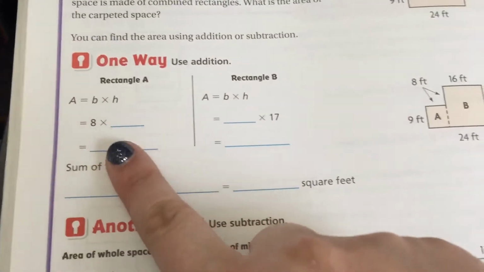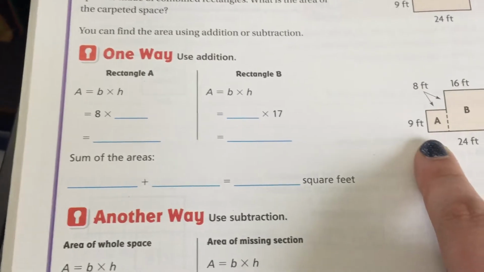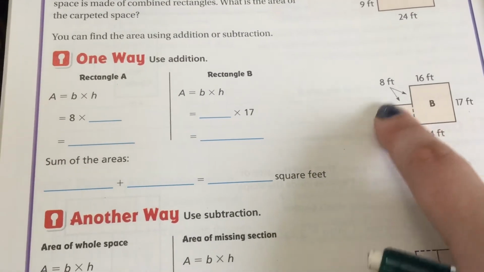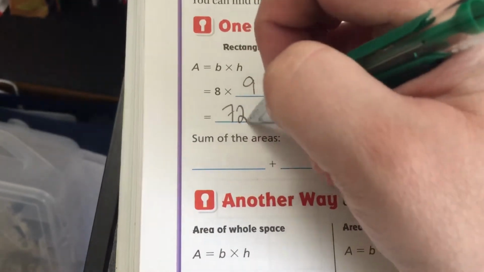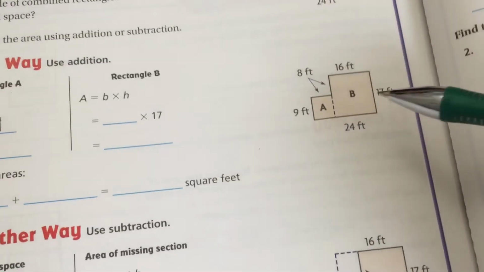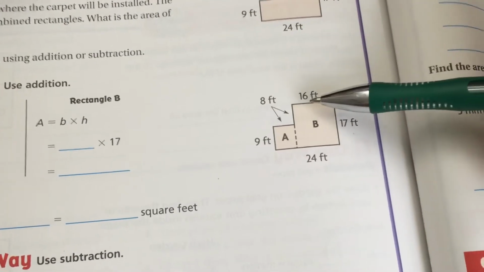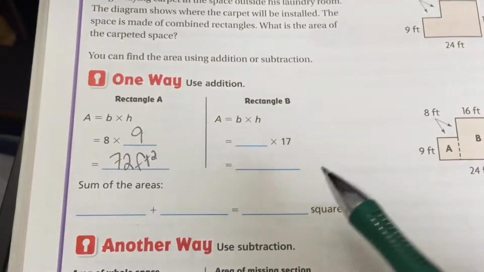So rectangle A is 8 is the side times blank, which is times 9. So that is my base times my height of just this small rectangle here. Base times my height. 8 times 9 is 72. 72 square feet, because it's in feet. And it's square feet because if we were to turn those into a bunch of little squares to fill that in, like we did on the graph paper, square feet would be the measurement.